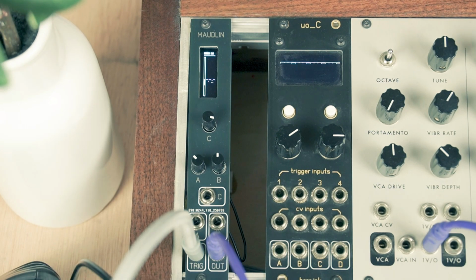So in this example, what we're going to do is just apply the most basic patch that you might use this particular module in. At the moment, what's happening is it's being triggered via a clock module, which is effectively just producing a metronome to the trigger input. The output voltages then are driving an oscillator.